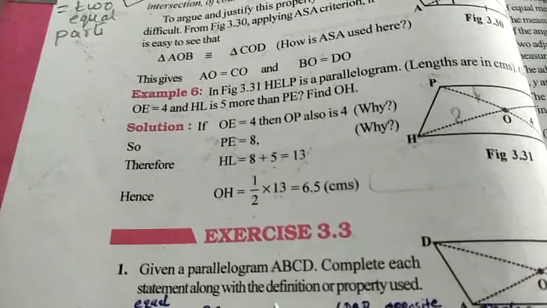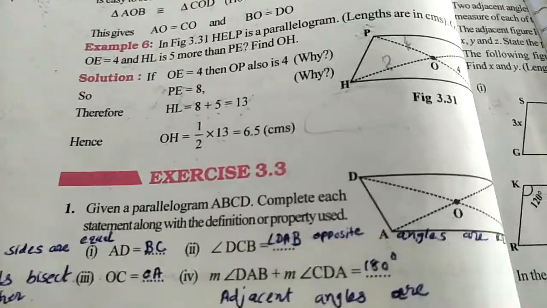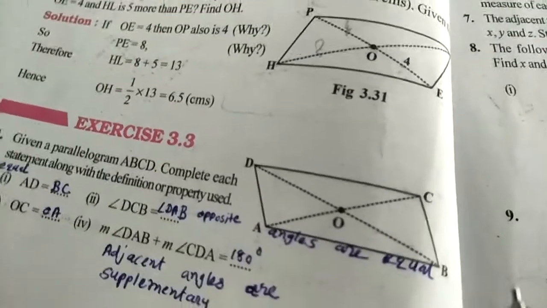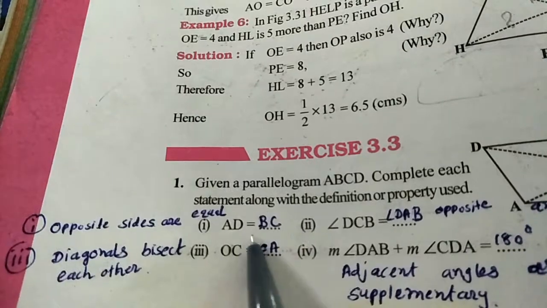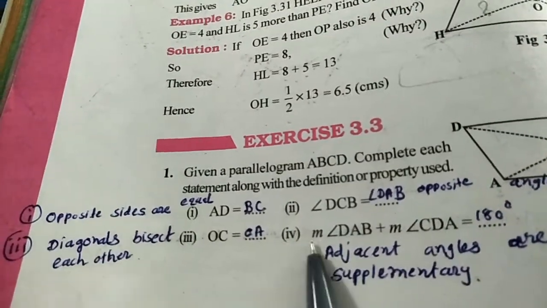Students, we will start with exercise 3.3. Okay, now in exercise 3.3, question number 1, we have a parallelogram ABCD given here. Okay, and then we have to find out all these 4 questions which are given.